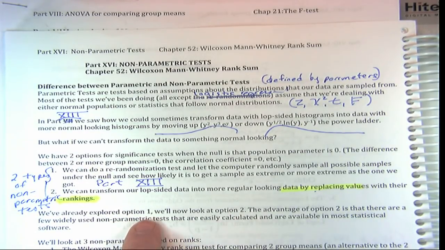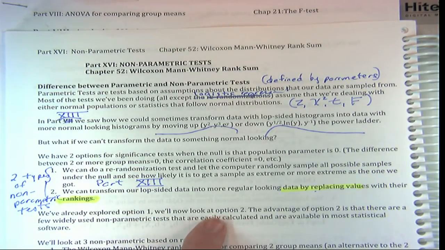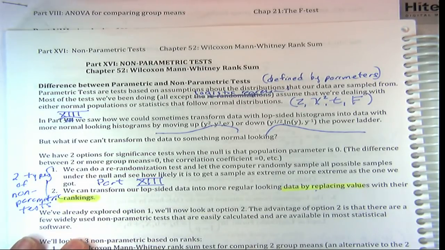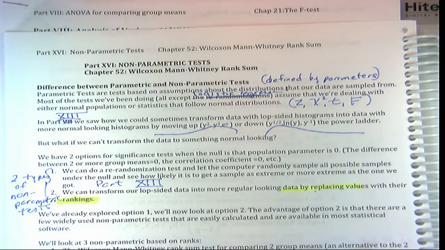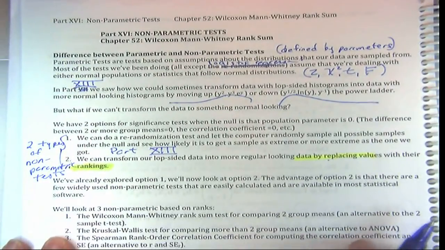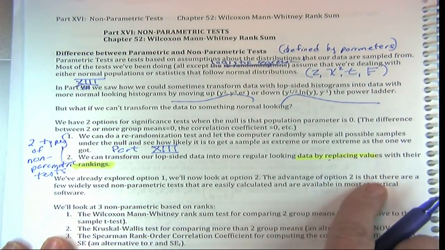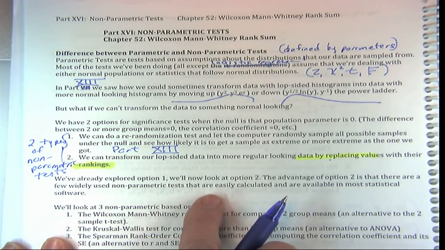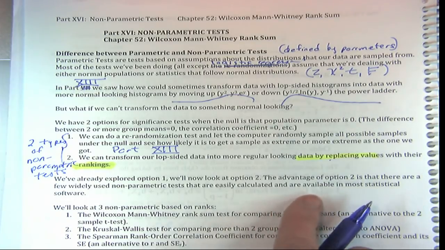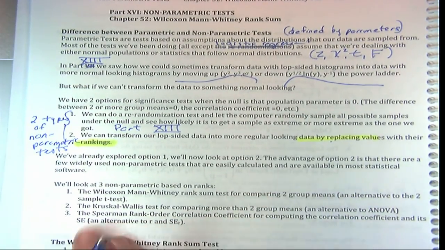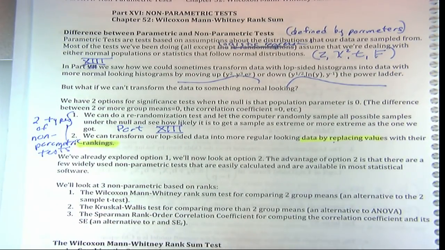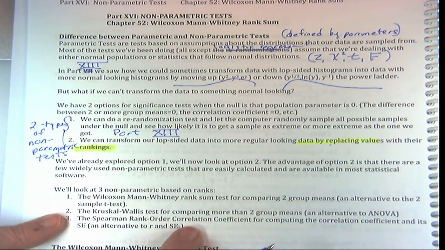We've already done option 1, and now we're looking at option 2 and the rest of this lecture and the next one. One of the advantages of this second option is that there are a few widely used non-parametric tests that are easily calculated and available in most statistical software. Here are 3 of the most commonly used ones. These are the 3 we're going to be looking at.